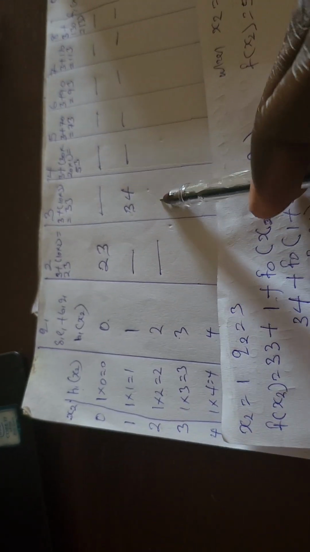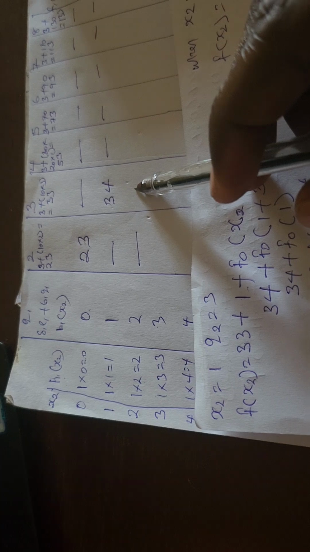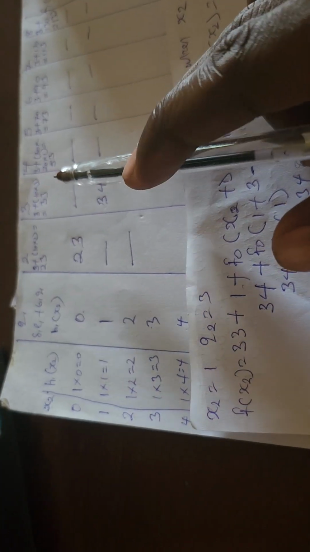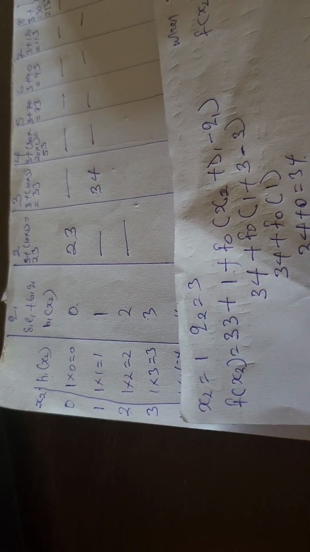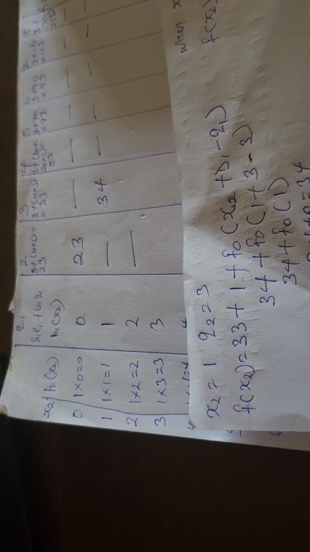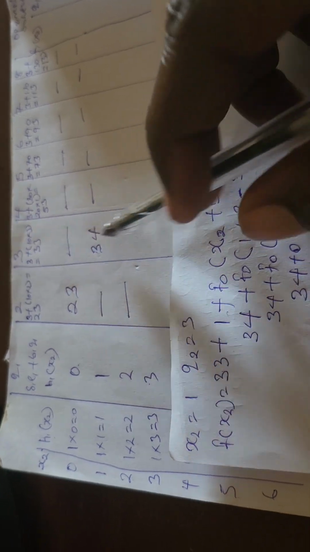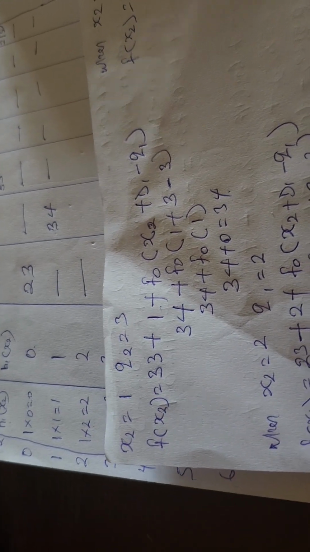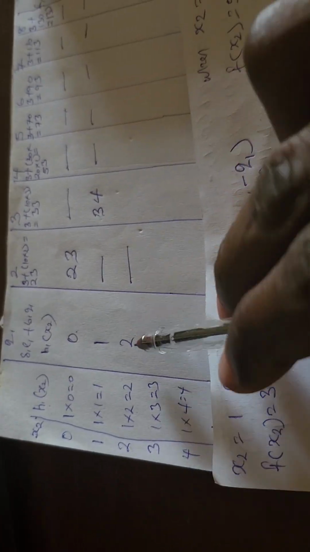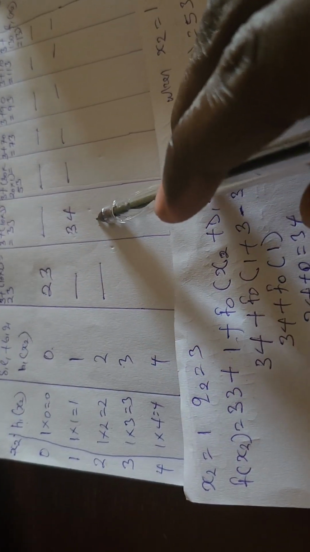So let's go to the next one. When x2 is equal to 2 and q1 is equal to 3. You understand? So f of x2 is equal to our purchase and setup cost here, which is 33. 33 plus our holding cost, which is still 2, because we are still working on this rule.